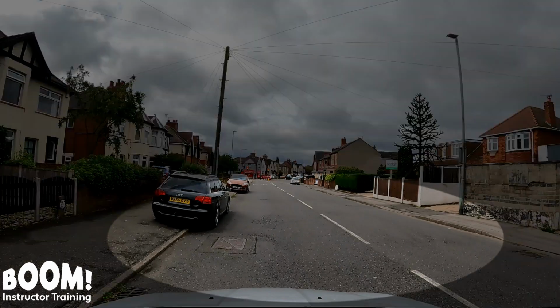Of course, this is where the pupil should be looking ahead, looking where they are going, scanning left and right, concentrating on their current road position and making sure they steer away from the parked car, allowing adequate clearance. So you would discuss this with your pupil.